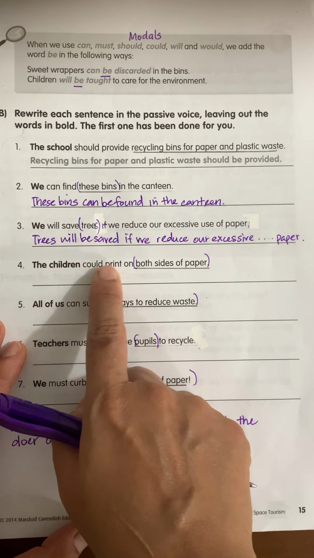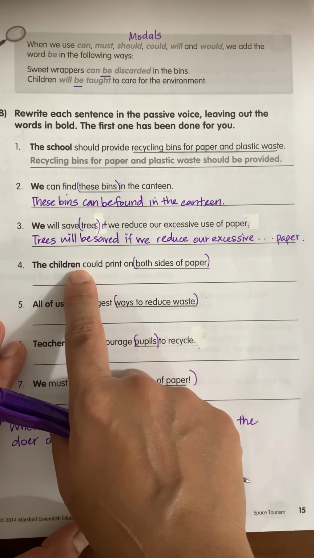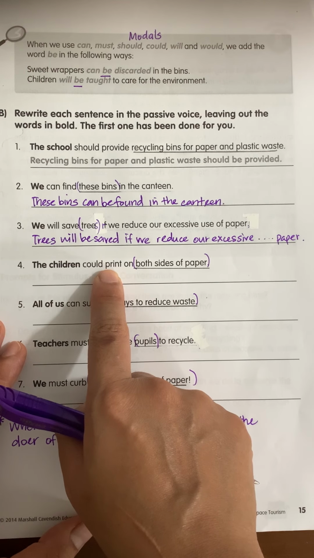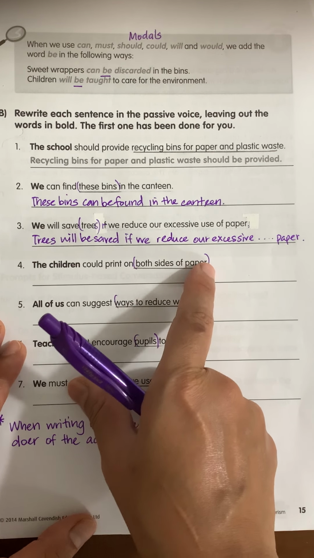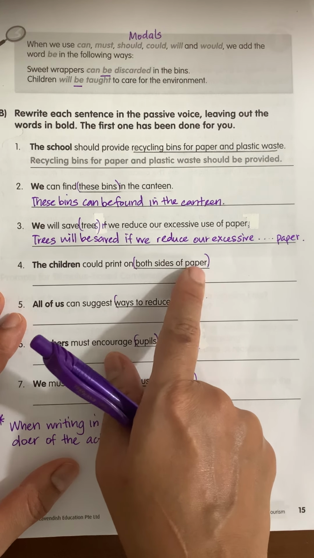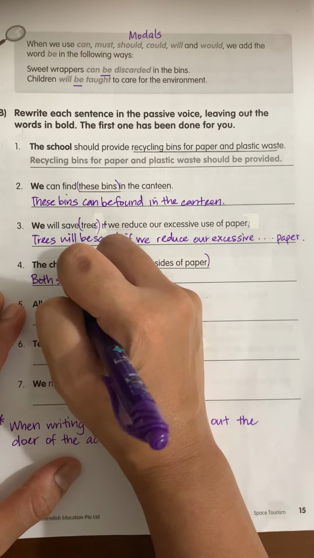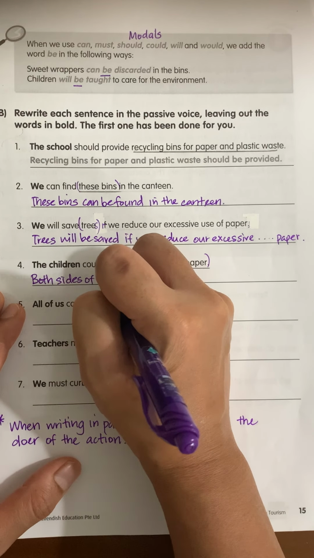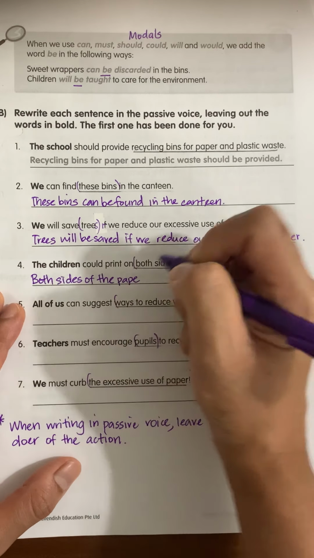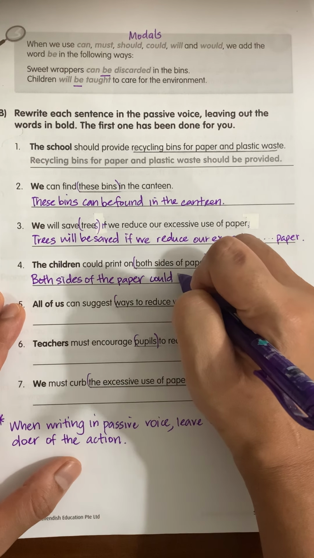The children could print on both sides of the paper. Okay, the children is the subject, print is the verb. Okay, so what is the object? Both sides of the paper. So we have to begin with the words both sides of the paper. Okay, then could. Now remember to add the word be.